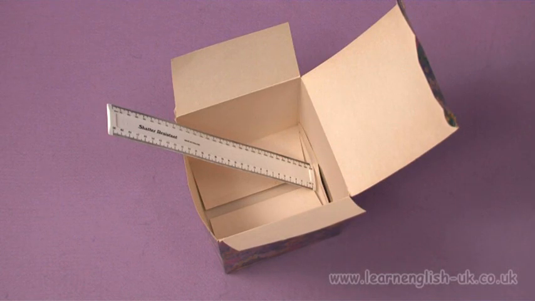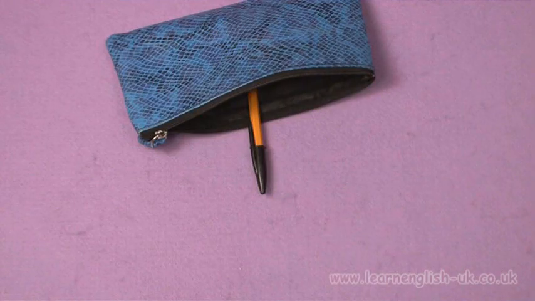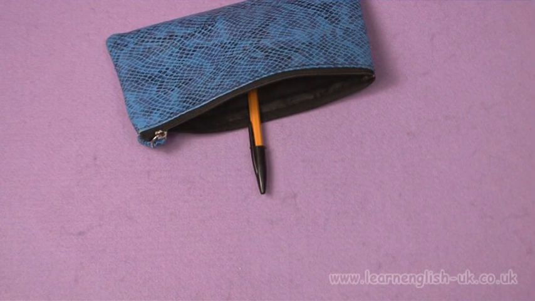The ruler is in the box. The book is in the bag. The pen is in the pencil case. Your turn, Zoe.